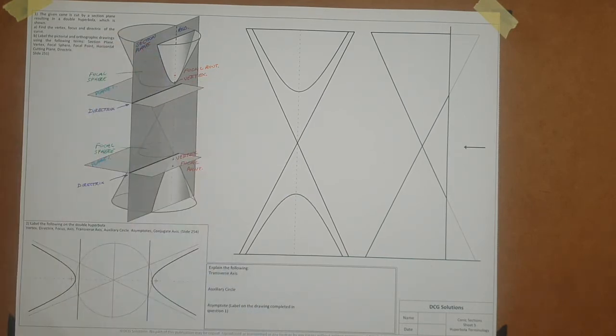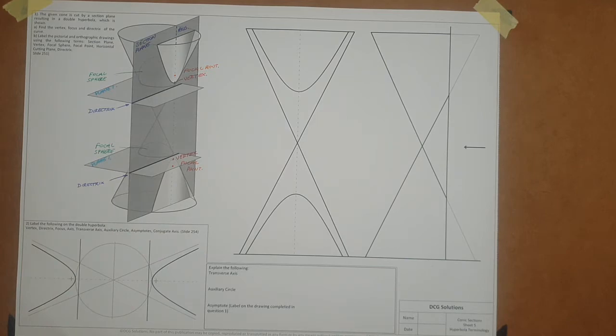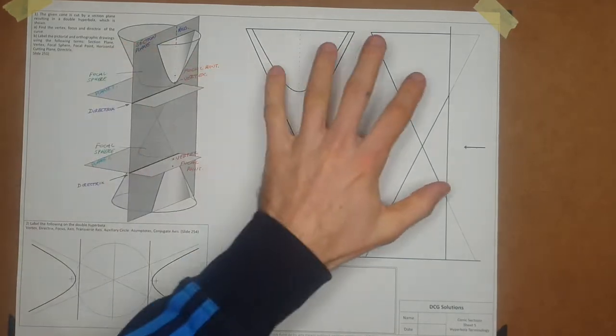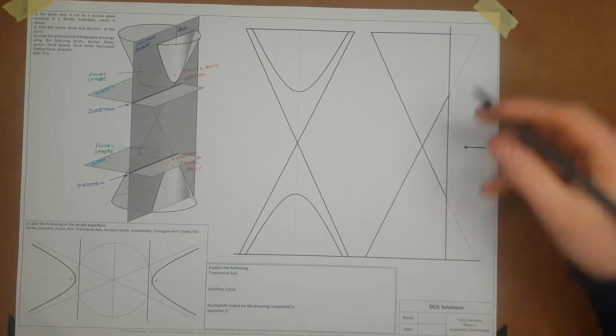We're looking this time for the two curves, the hyperbola facing up and the hyperbola facing down, and of course all of the extras that we've talked about here will feature in our 2D drawings. What we have here is an end elevation showing an edge view of the section plane.